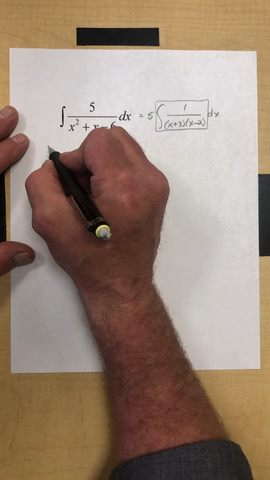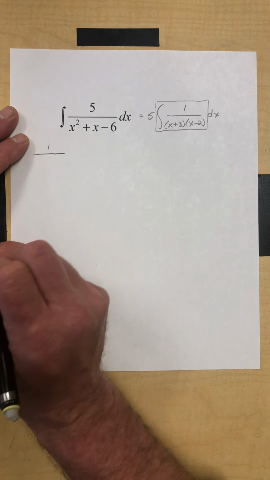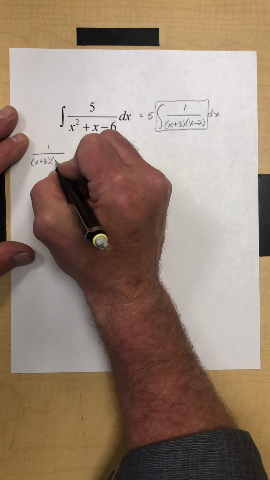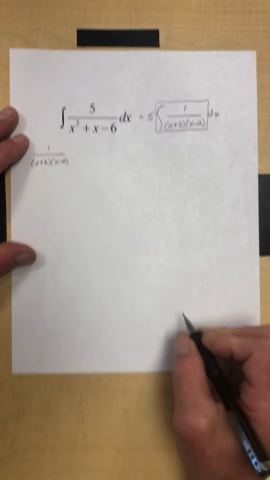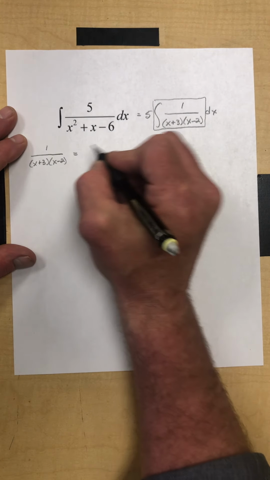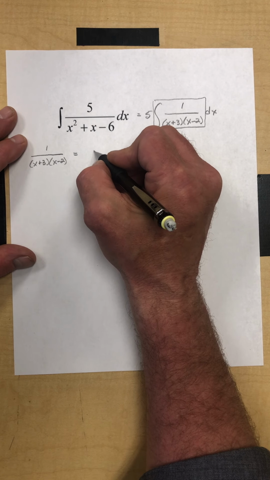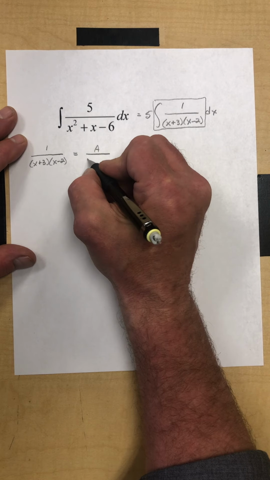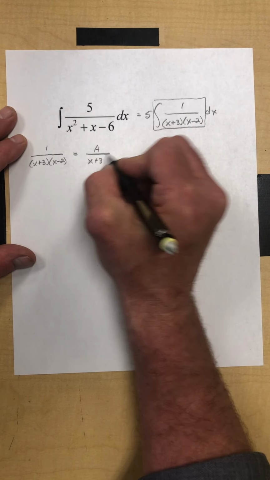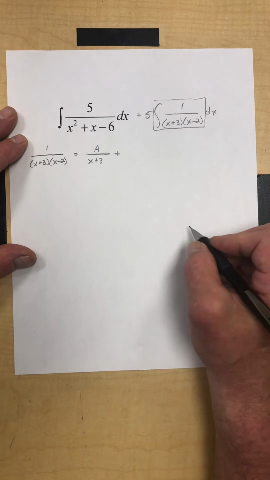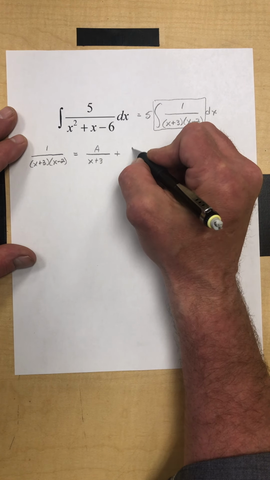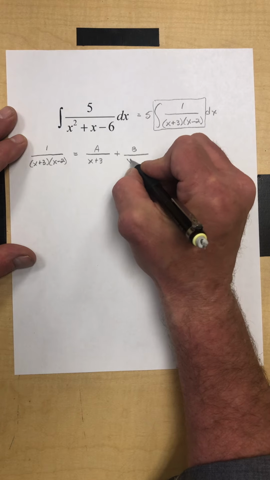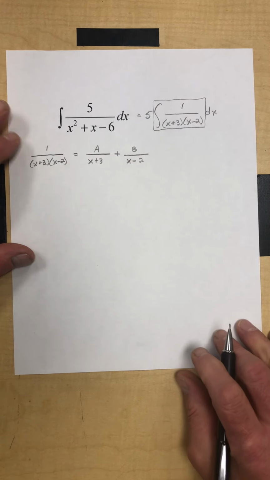So I have 1 over x plus 3 and x minus 2. That has to be equal to the sum of a fraction where I have some constant over one of those prime factors, x plus 3, plus some constant over the other prime factor, x minus 2, like this.